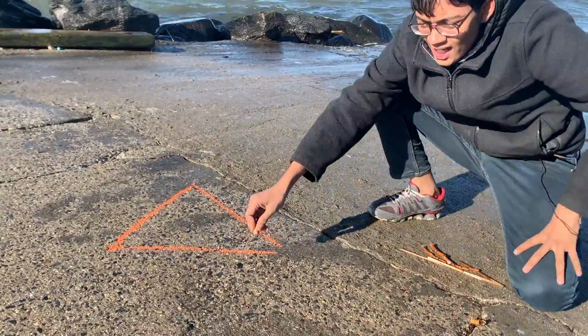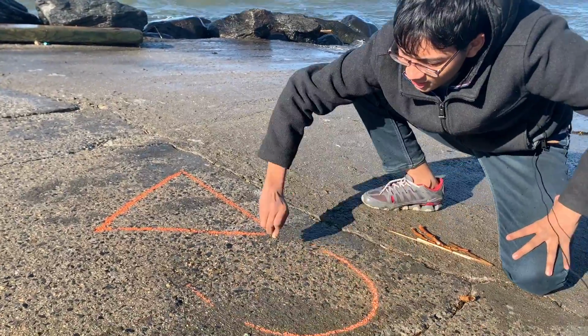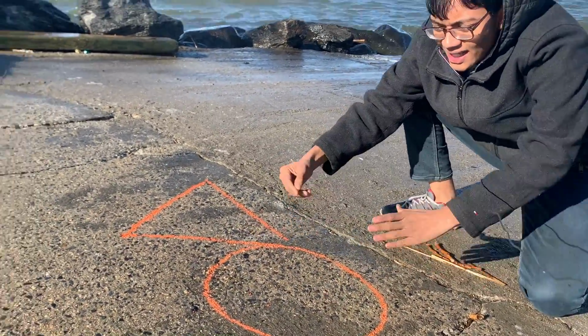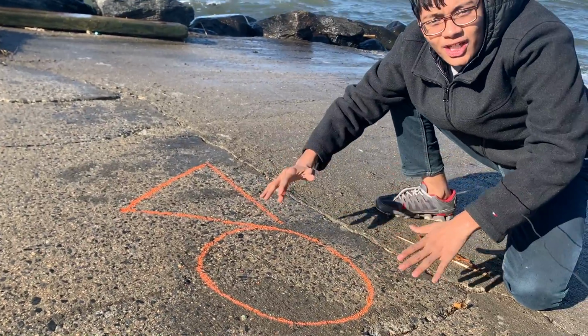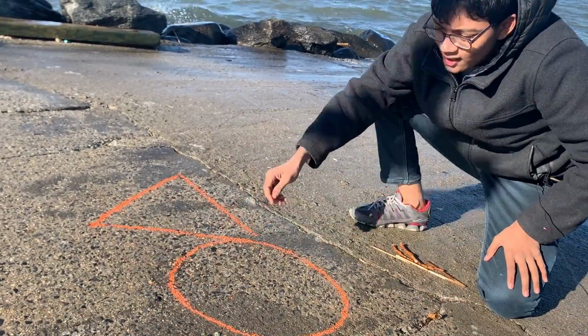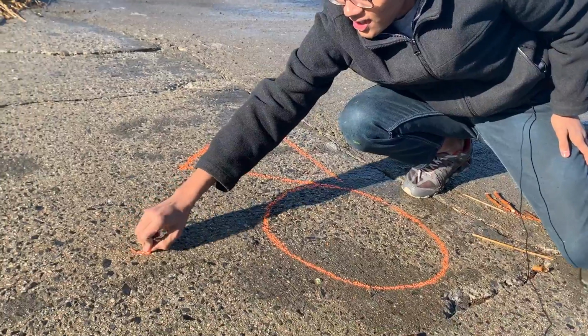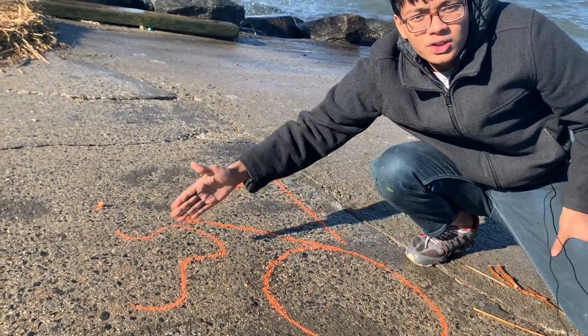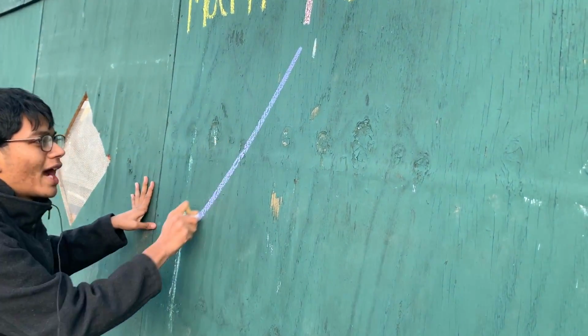On the other hand, could this be a polygon? This right here is a circle. A circle is not a polygon. It has curved sides, not straight sides, so it is not a polygon. What about this? Could this be a polygon? No, it is not closed.